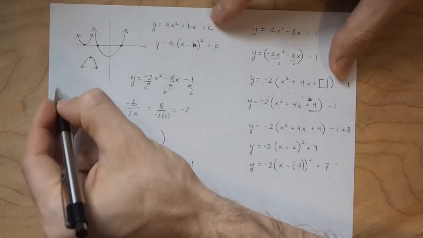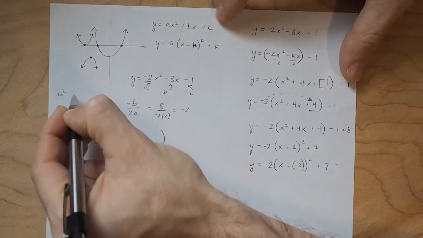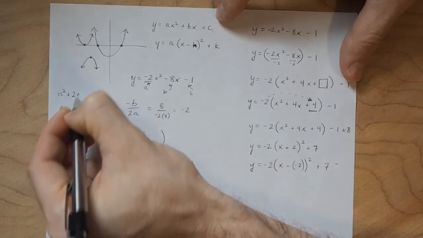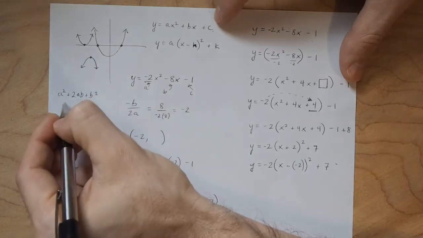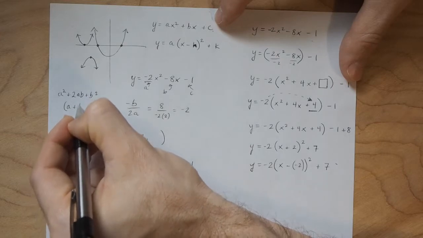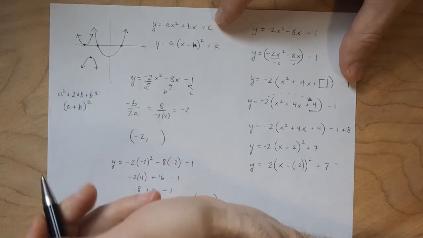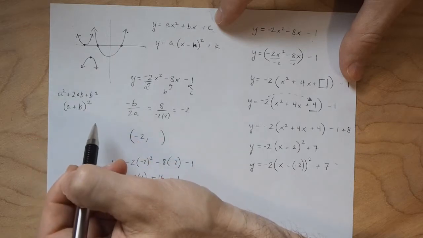The perfect square trinomials are nice to know by heart. It's a squared plus 2ab plus b squared, and that equals a plus b parentheses squared, so the square of a sum.